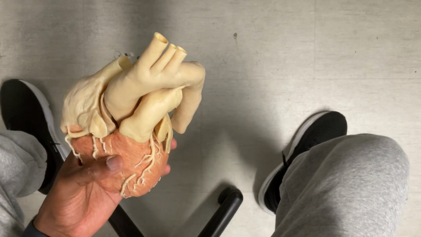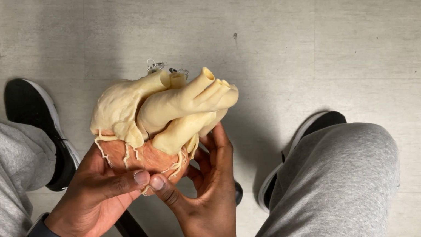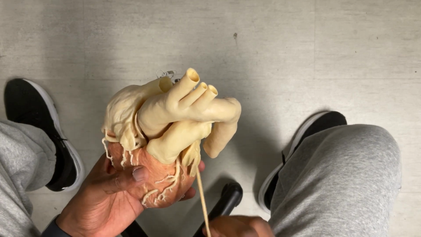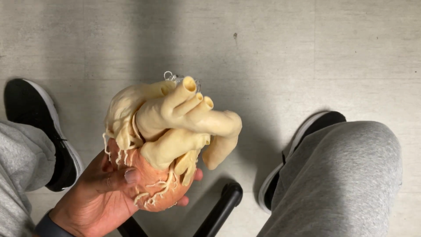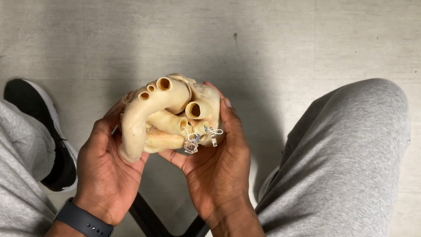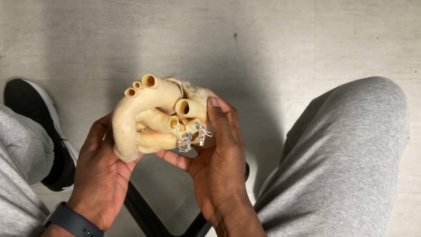So what I'm going to do is start with the first two structures on the content list. We have the right and the left auricle. So right auricle, left auricle. If you're thinking about the heart, right? So you're kind of seeing this video from a superior perspective, right? So imagine if you're looking at the top of somebody's head, from above them.